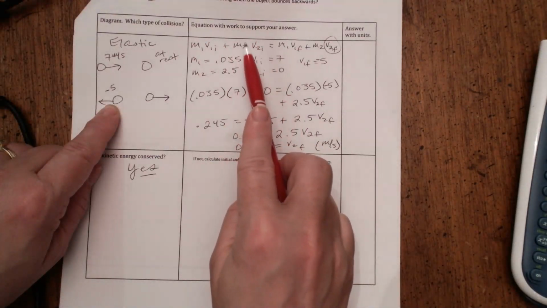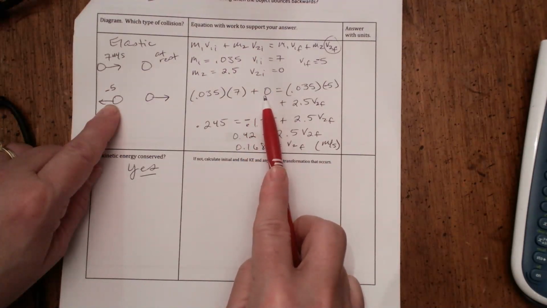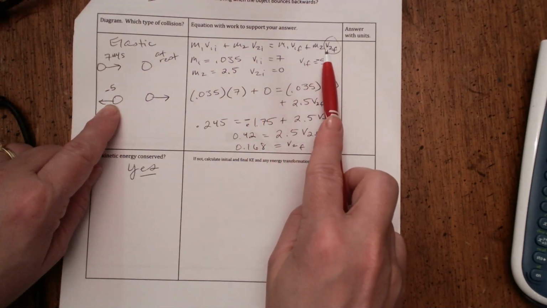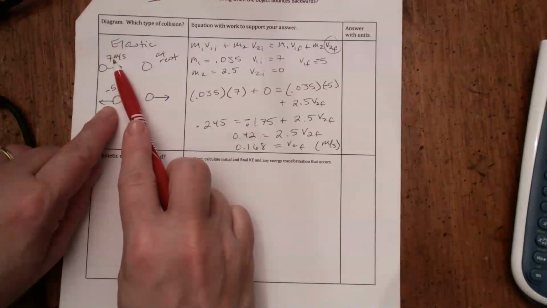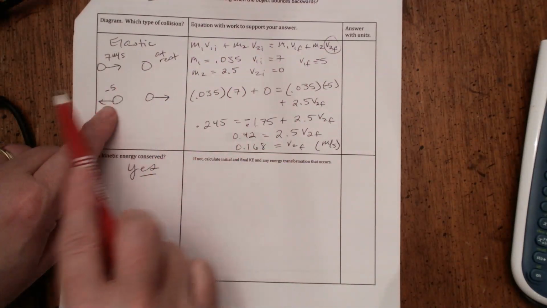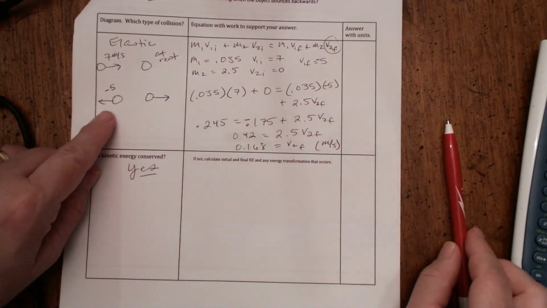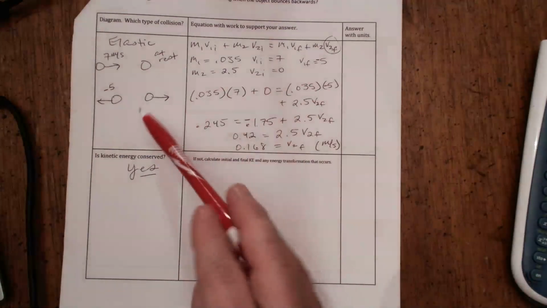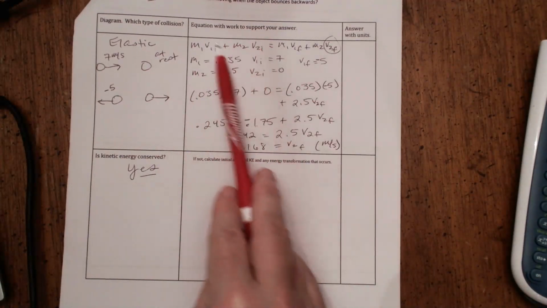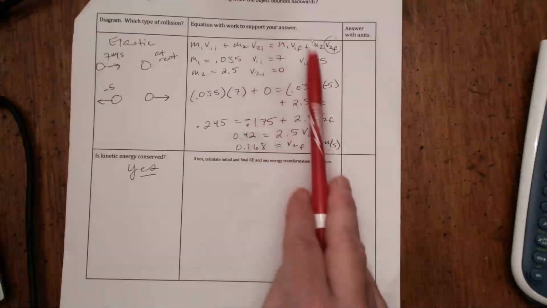So like this one, this steel ball, didn't have any momentum initially, and now it's got some from the collision. This object was moving at 7 meters per second, and now it's moving in the opposite direction at 5 meters per second. So the collision's always going to impact them individually, but as long as they're the only objects interacting with each other in this collision, we have conservation of momentum.